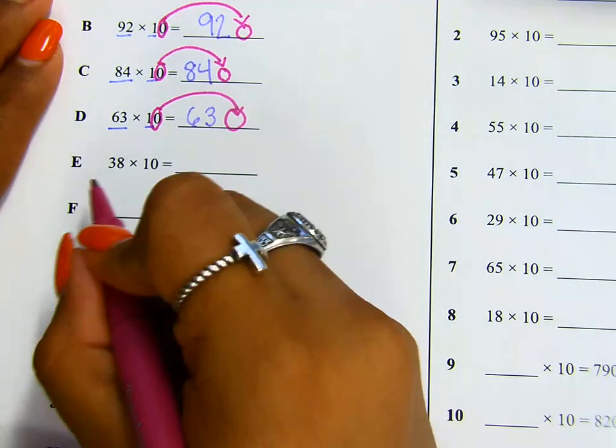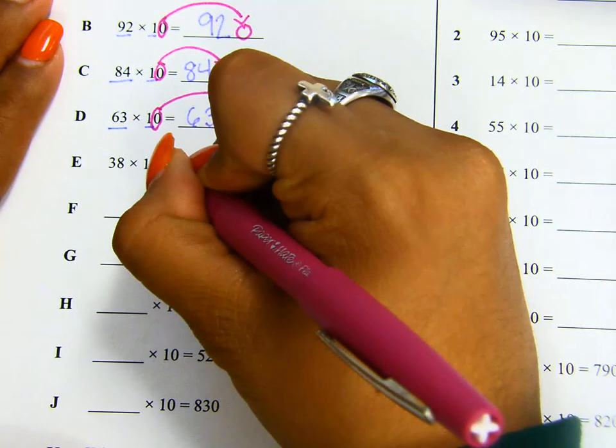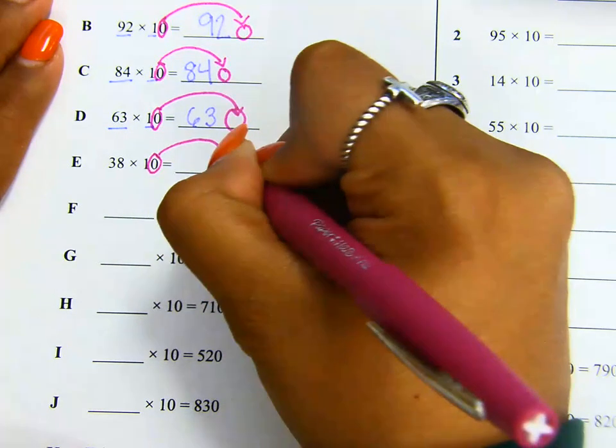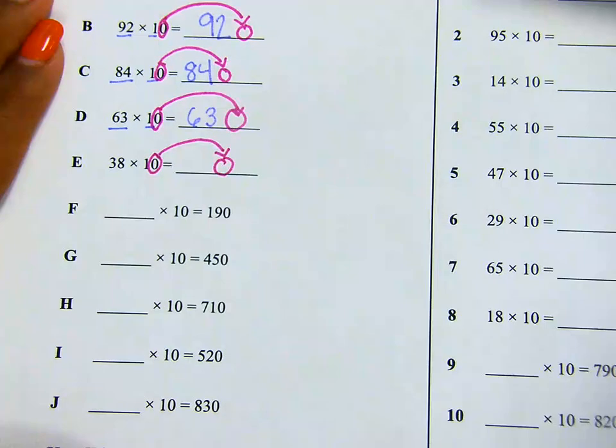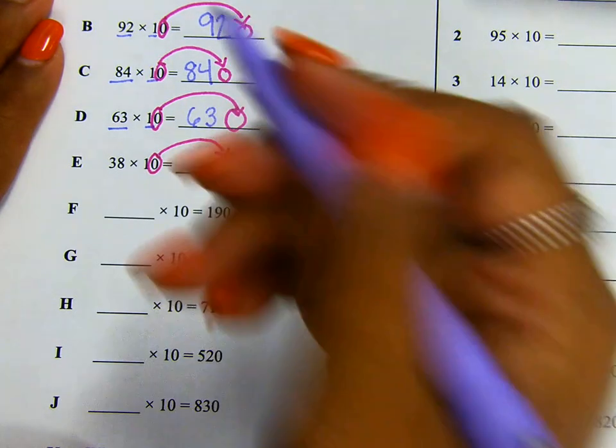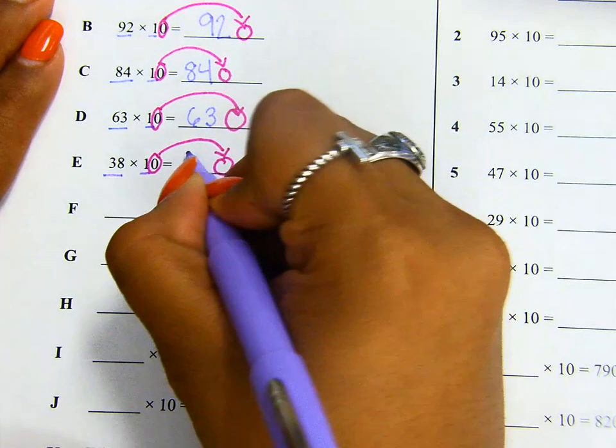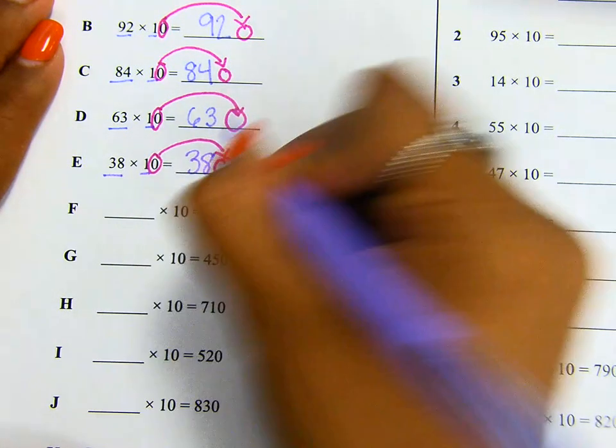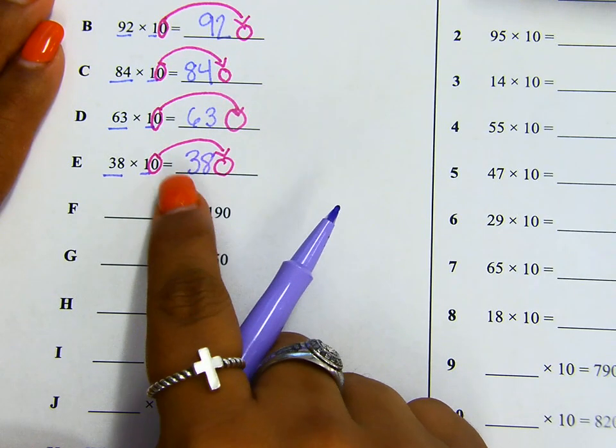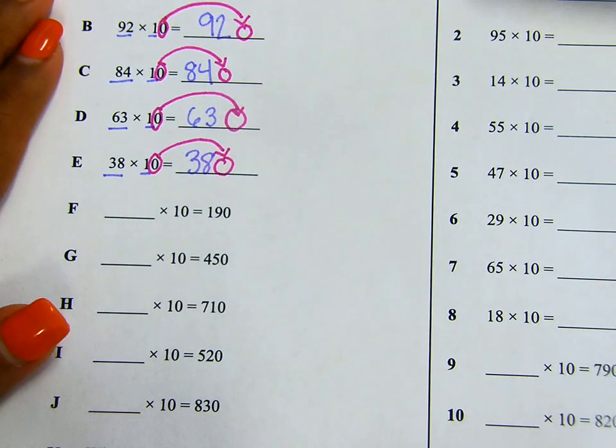Now let's look at 38 times 10. Again, I circle my 0. I move it out of the way. 38 times 1 is 38. So 38 times 10 equals 380.